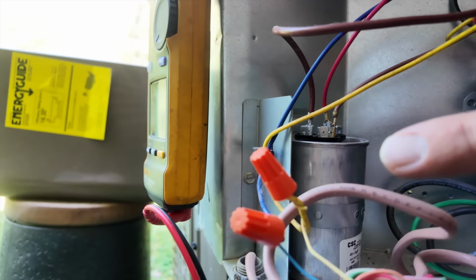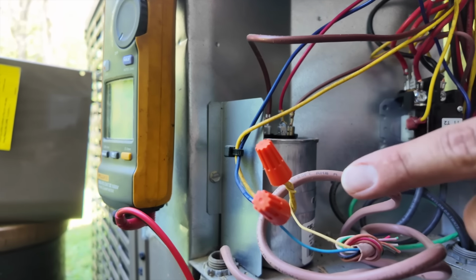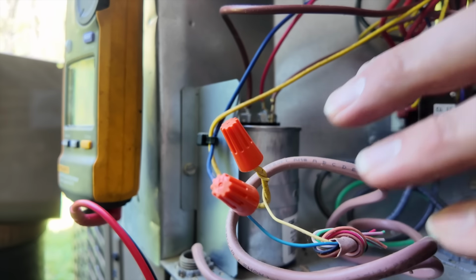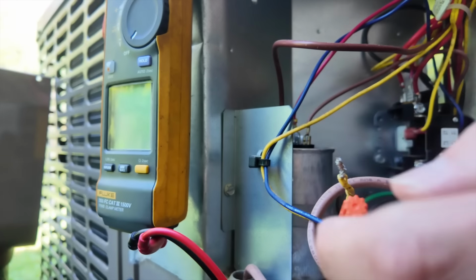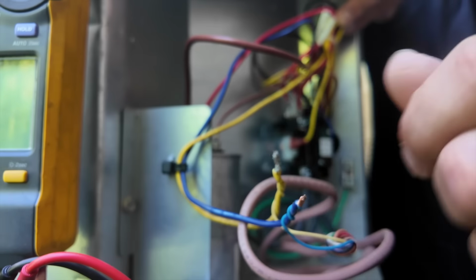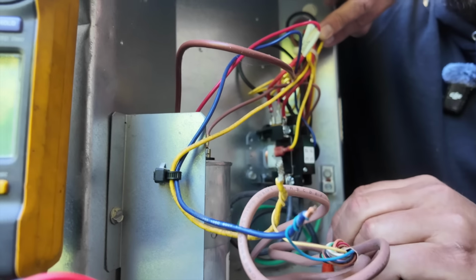Now over here, we've got our thermostat wire coming into the unit. Because this is single stage and it's conventional AC, not a heat pump, we've only got 2 wires. This is what tells the unit when to run, right? The high voltage is what makes it run.